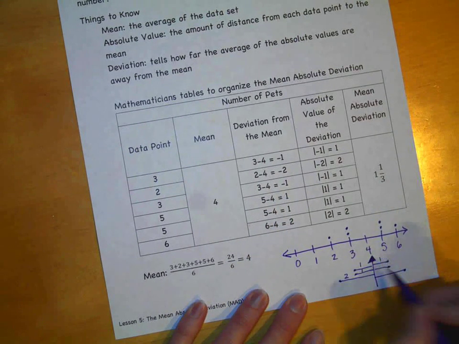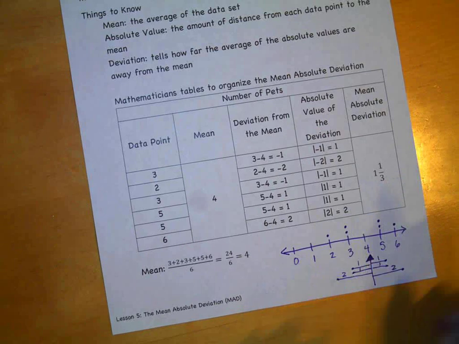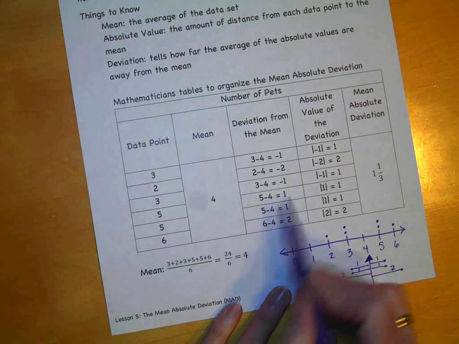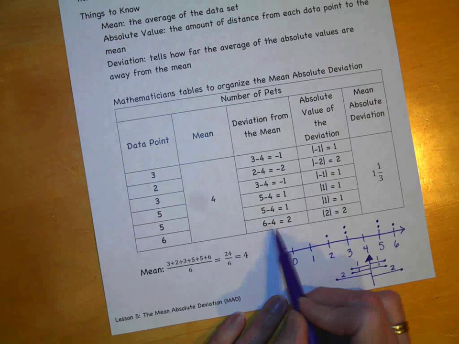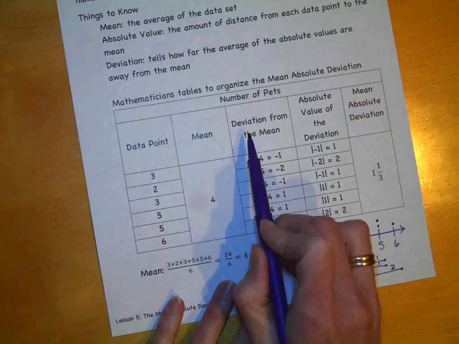And then on this side, from 4 to 5 is 1. From 4 to 5 is 1. From 4 to 6 is 2. And so we have those as well. And if you look up here, 5 minus 4 is 1, 5 minus 4 is 1, 6 minus 4 is 2. So these are the deviations.